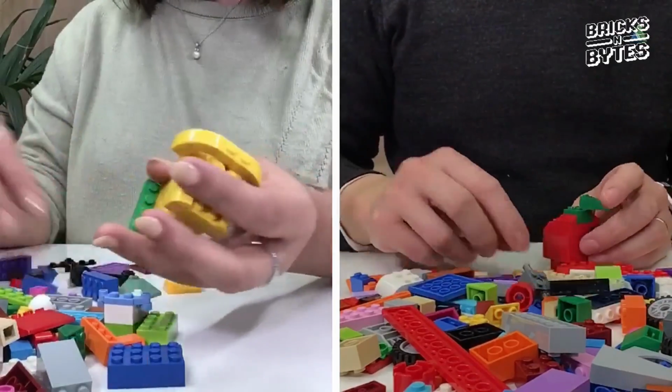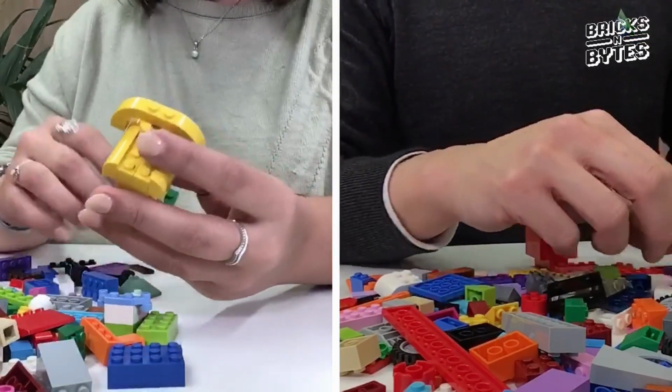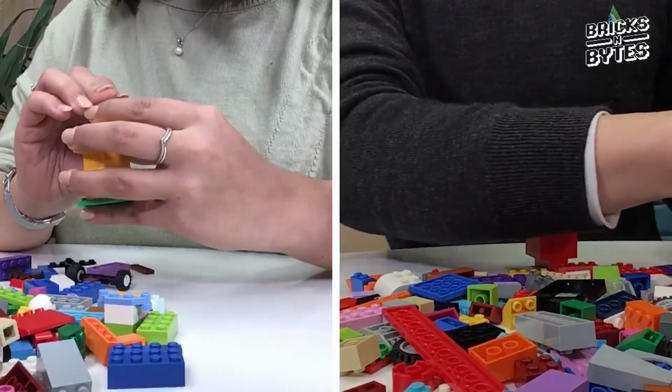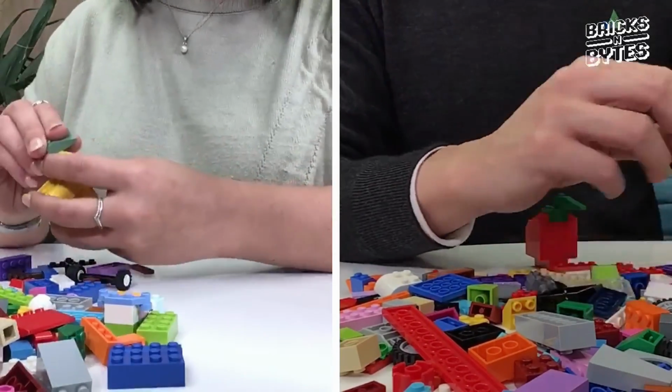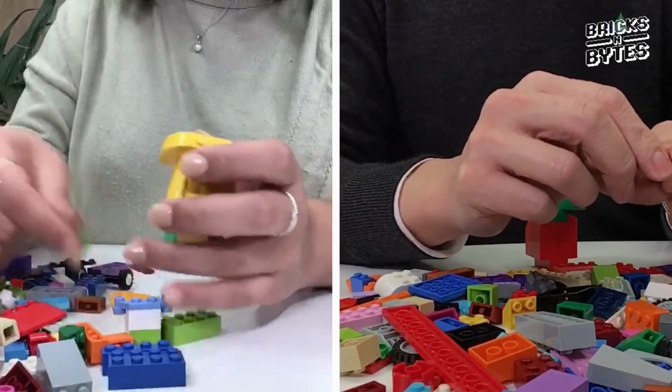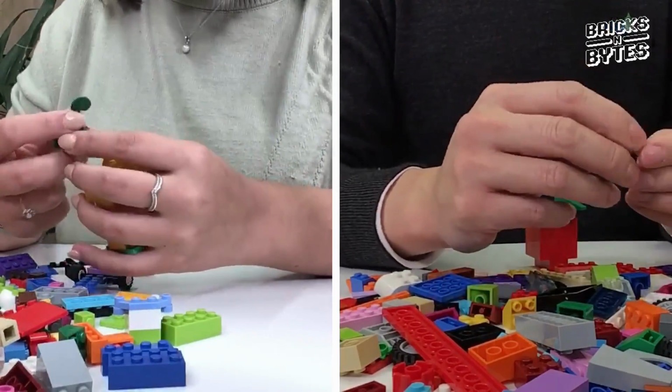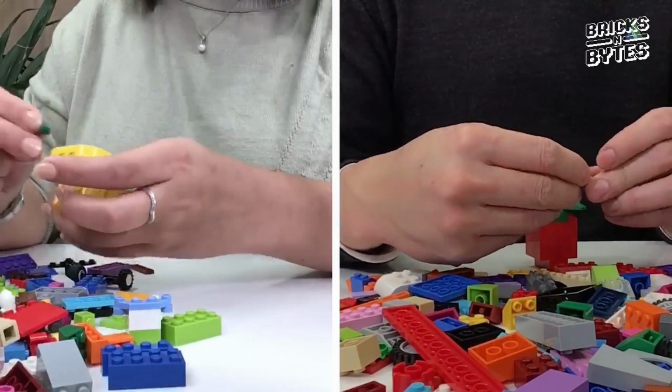Alright, now I want to do something a bit different with this fruit. This is probably where I get myself into trouble. I start thinking, oh, I could do something different. I saw a really cool piece before. Okay, we've got 2 minutes on the clock left.